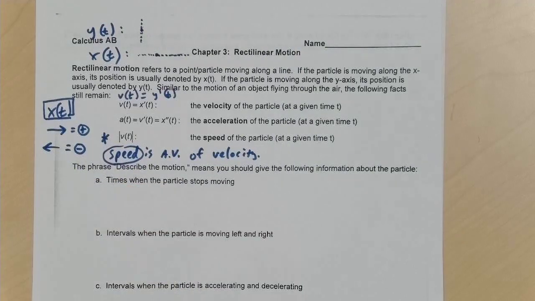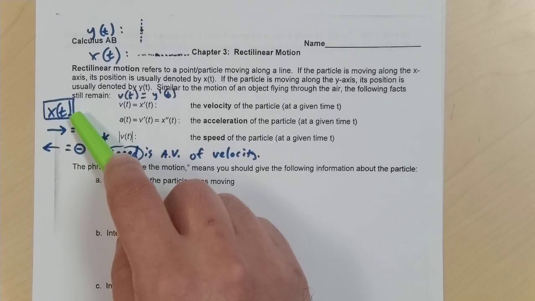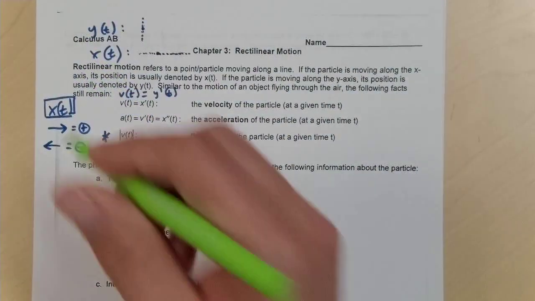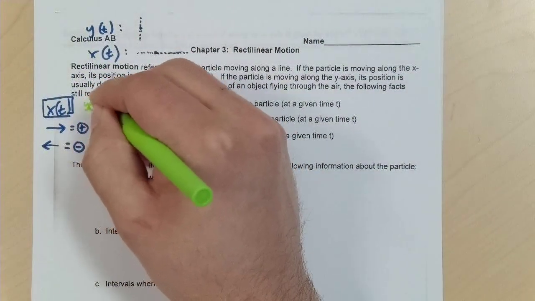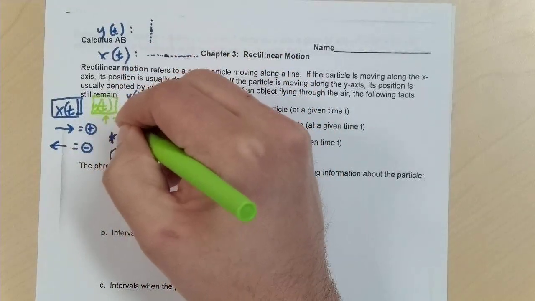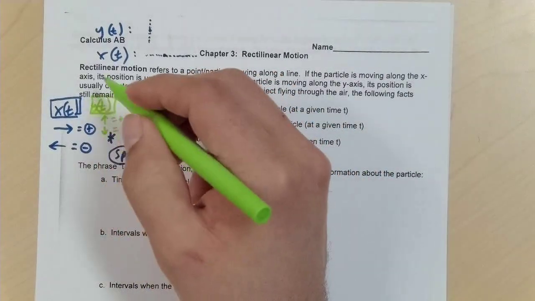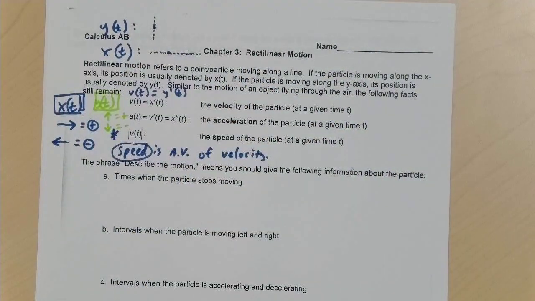For these types of problems, and obviously similarly with y, except now for y of t, up is positive, down is negative. So just as long as you can remember that, you guys should be in good shape.